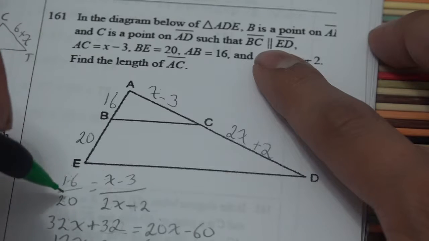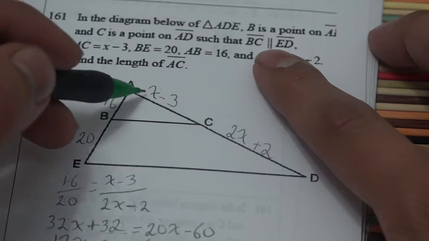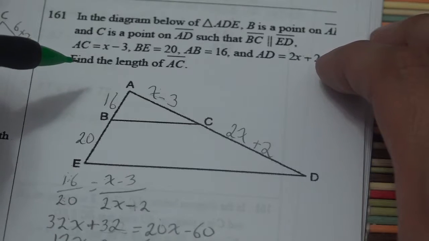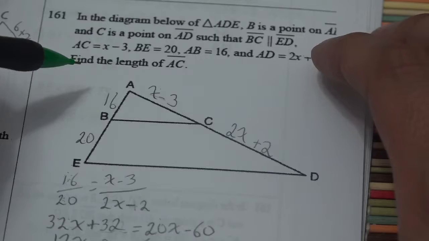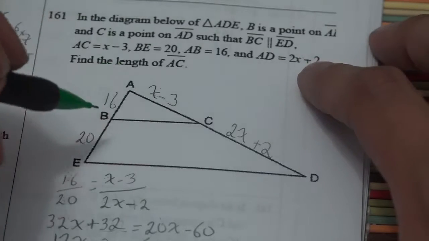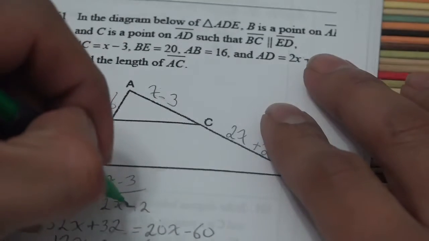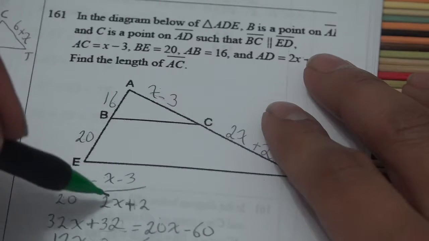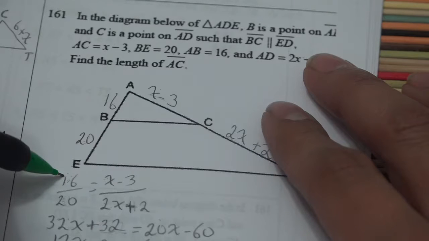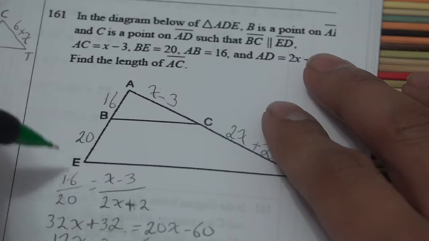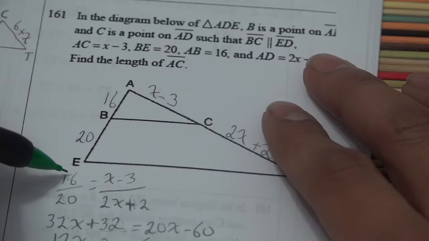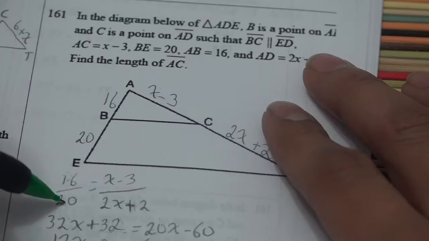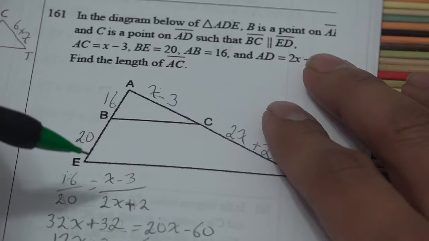Okay. 20. I compare the segments. What is wrong with me? AD is 2x plus 2. You know what? I'm gonna go through the problem and see what it is that I'm doing wrong. Okay. 32. 16 times 2 is 32. 32, right? Yes. Then this is 20x. 20 times negative 3 is negative 60.